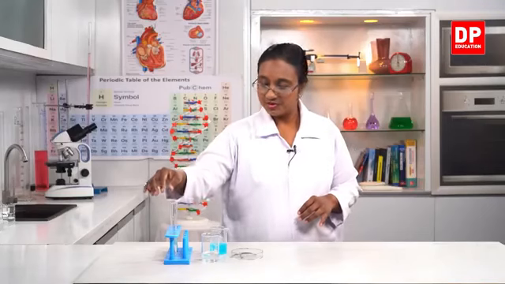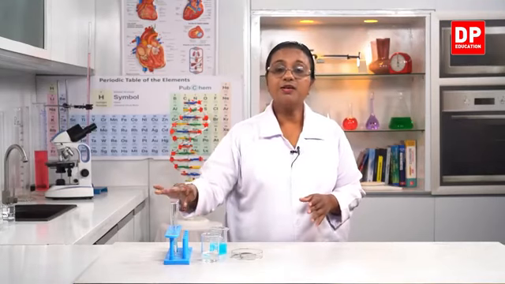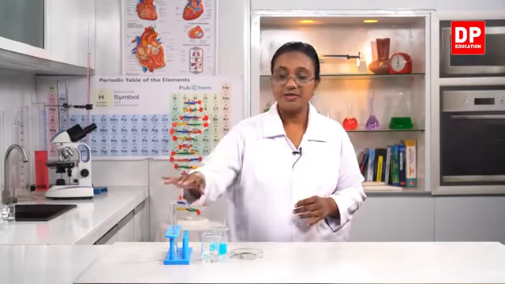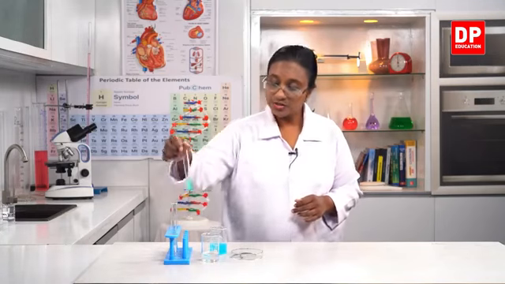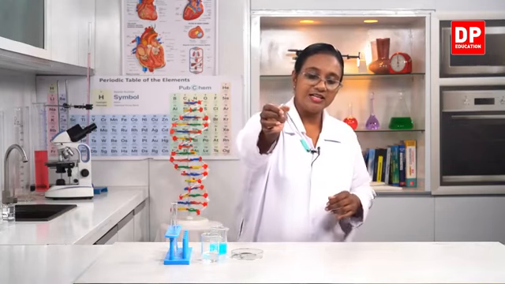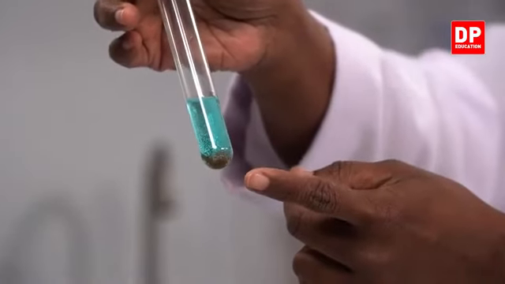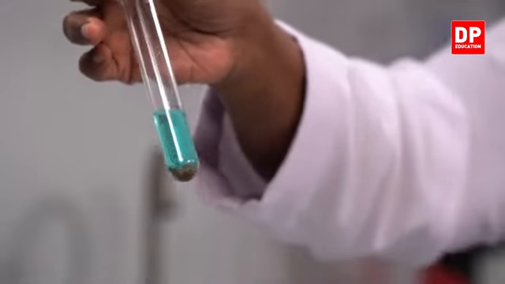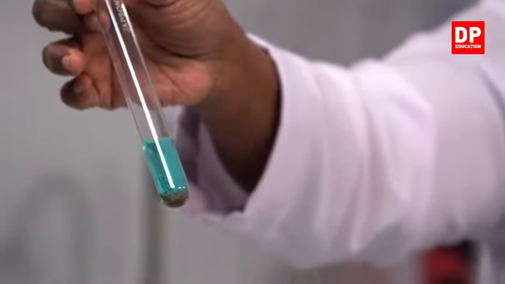As I told you, students, I kept the two reaction mixtures. One is the copper sulfate and magnesium. The other one, hydrochloric acid and magnesium. So now I'll show you all the observation. Can you all see here, students? Can you all see the color clearly? At the bottom, you all can see the brownish color precipitate. What is that? That is copper.